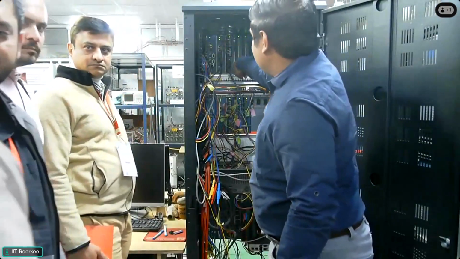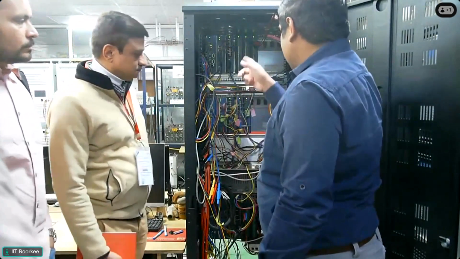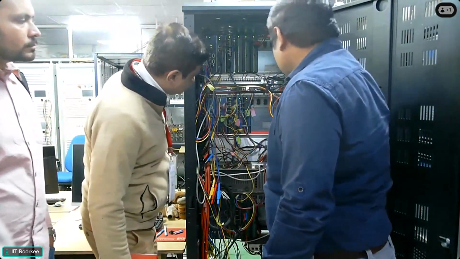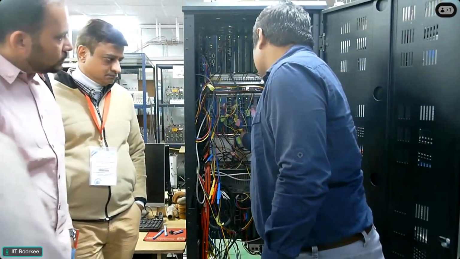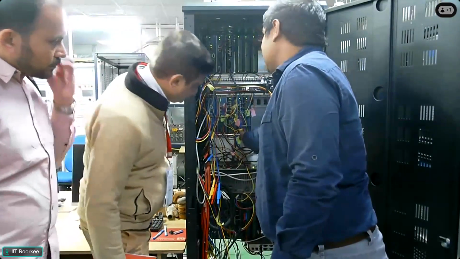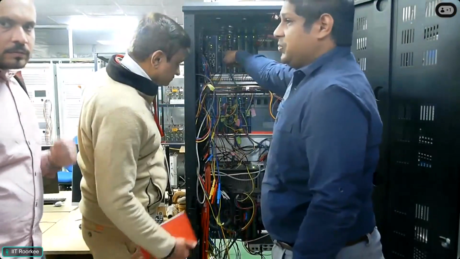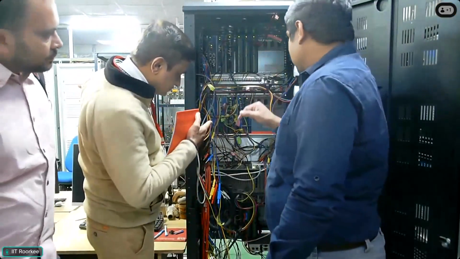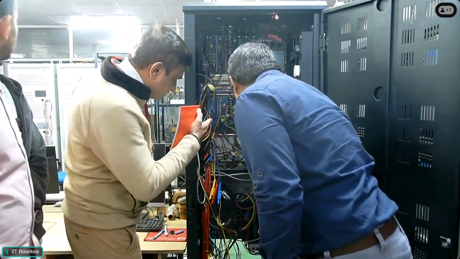So this is the PT and CT module, similar for all the cases. And then this is the IRIG-B cable for the GPS connection. So the GPS clock is connected to this PMU. It has 4 outputs, all are outputs.